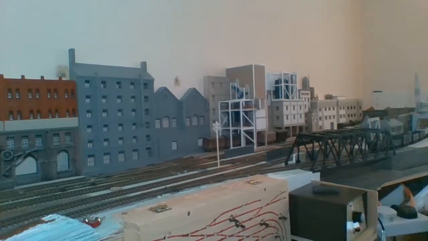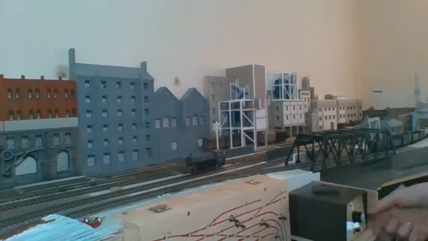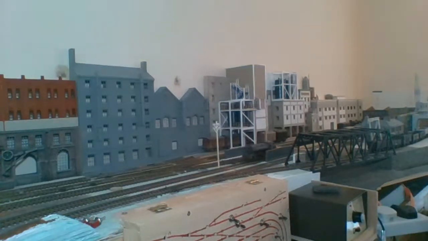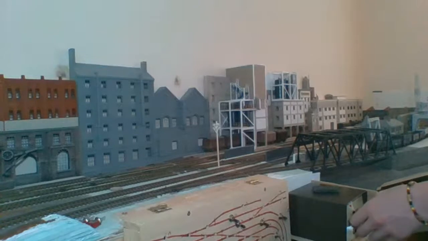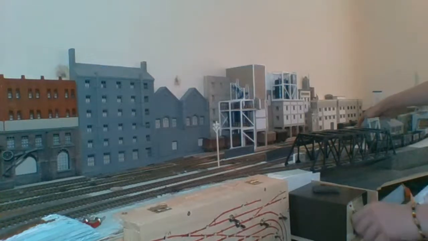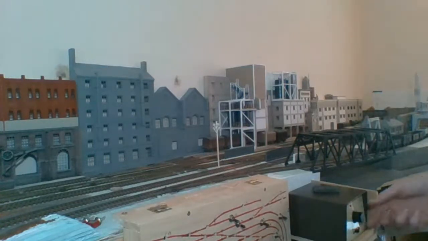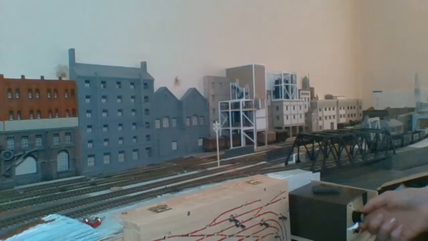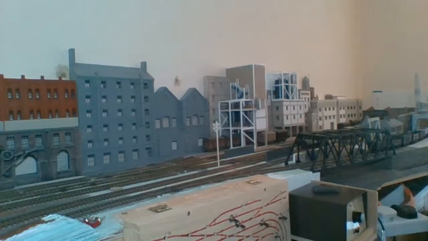So I'm just going to let the austerity retire to the sheds and we'll let the class 20 have a go, because it is stumbling a bit on the points. So I'll be back in a minute with another engine.